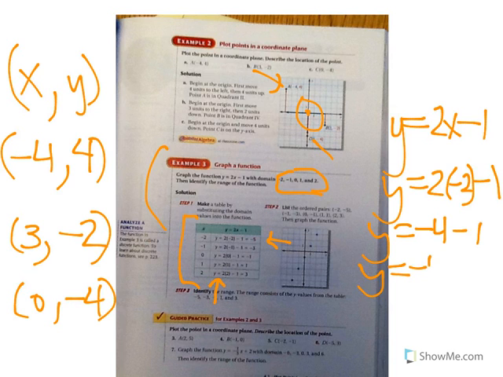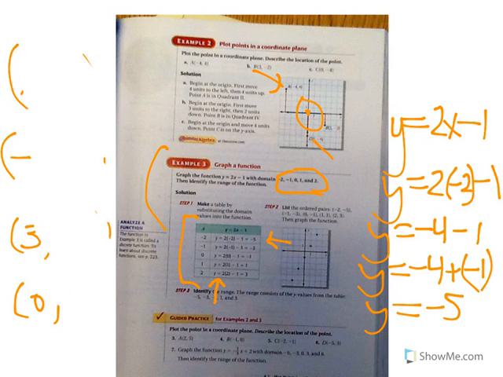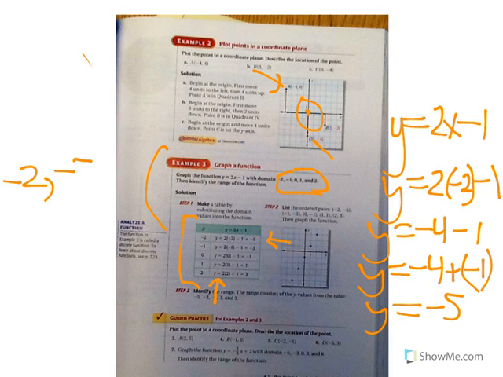We're going to do it the way that I've taught already, plus negative 1. And then we end up with y is equal to negative 5. And then what we do is we take that point and we plot it. The point that we plot is going to be the x value of negative 2, the y value of negative 5. And so that's why that first point is right there.